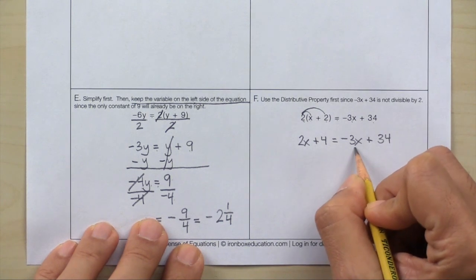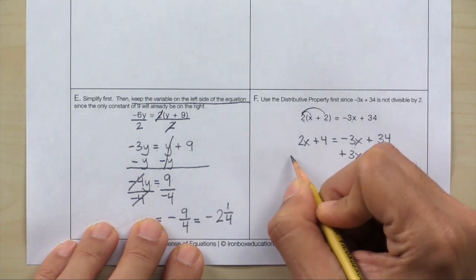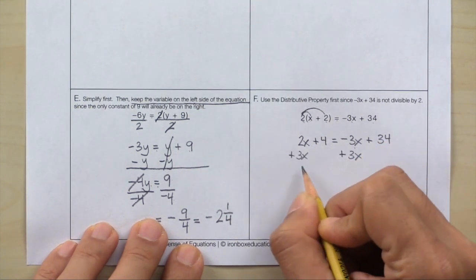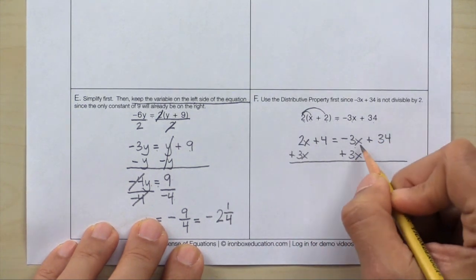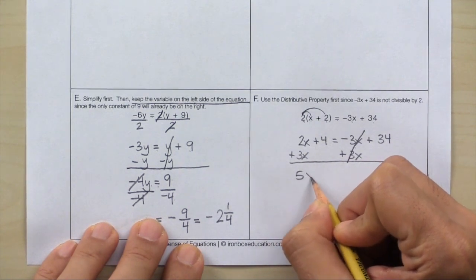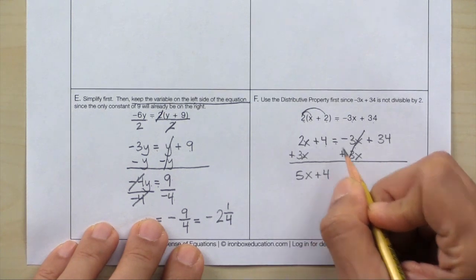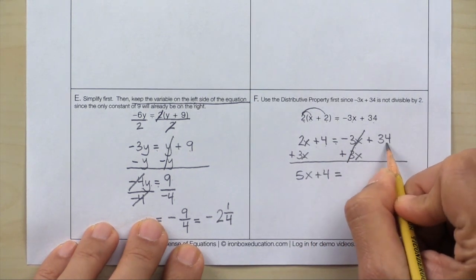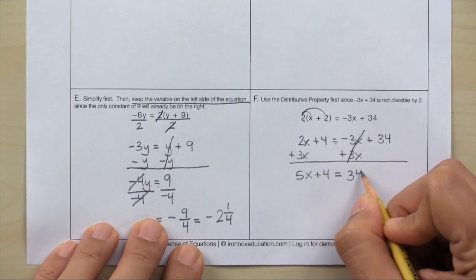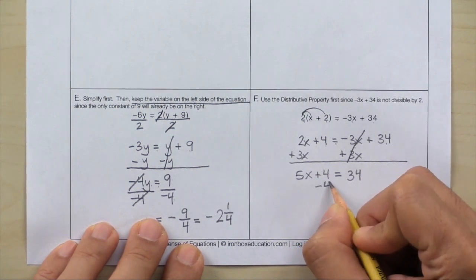Let's add 3x to both sides of the equation. Here we have 5x plus 4 equals 34. Subtract 4 from both sides.